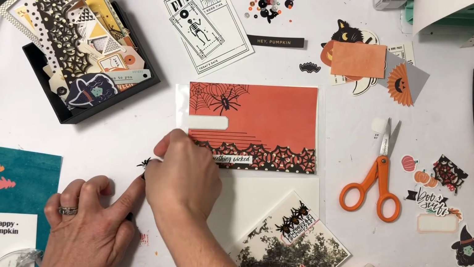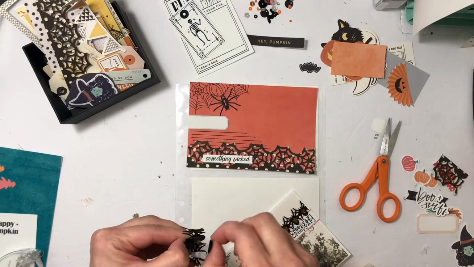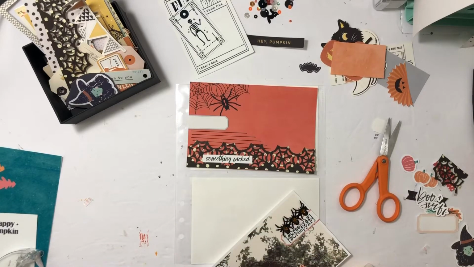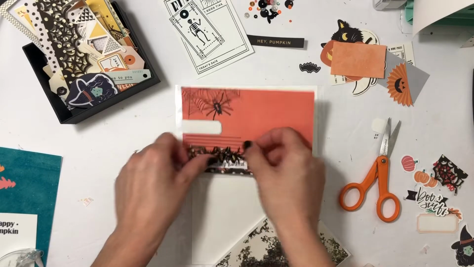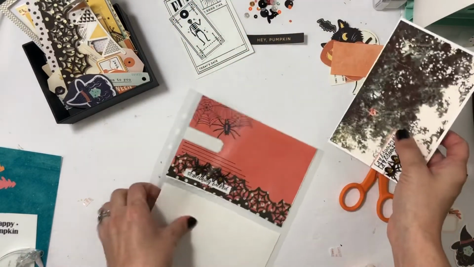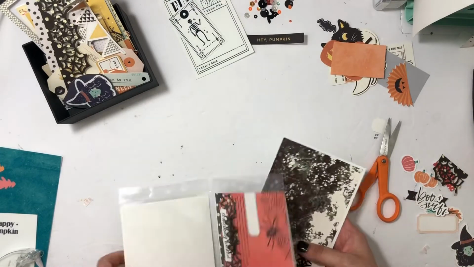I kind of wound up leaving not enough room to journal about the whole story, so I kind of had to squish it in, but that's okay. I had fun, and I was just struggling a little bit with how to keep that empty space on the right, because that was important to me, to keep that empty space right there.